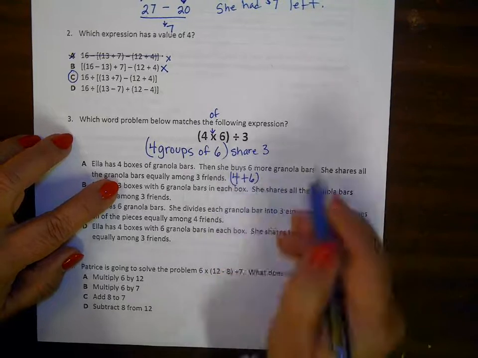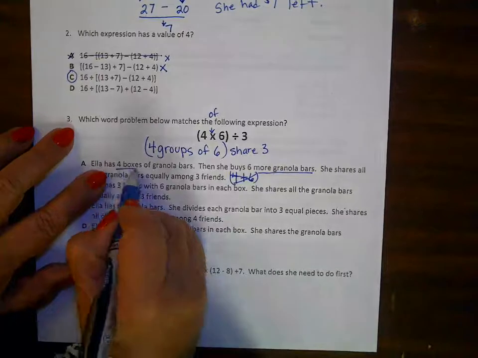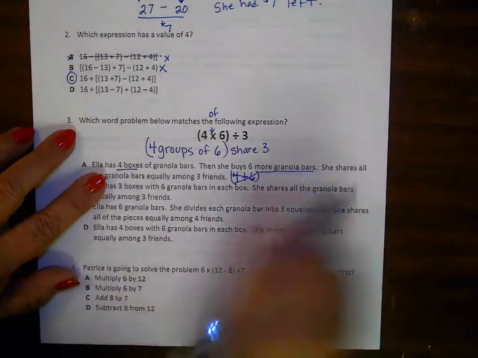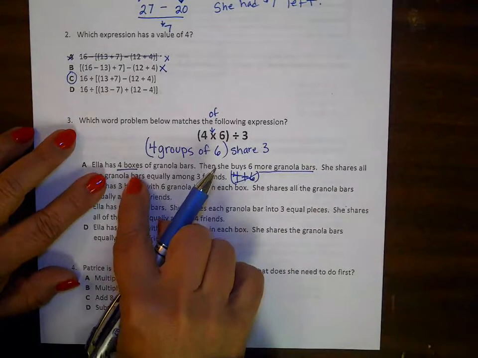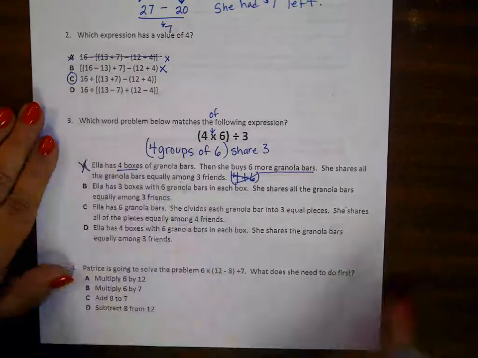So she buys 6 more granola bars, but that doesn't even make sense then, because here she buys 4 boxes of granola bars, and here she's buying 6 bars. Well, I don't even know how many are in a box here in the ones that she bought, so that doesn't make any sense at all.